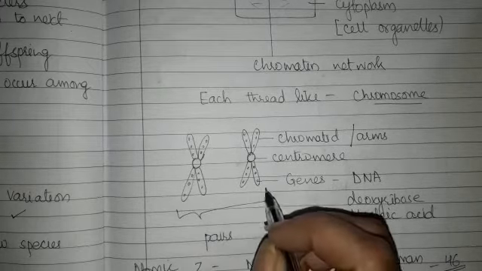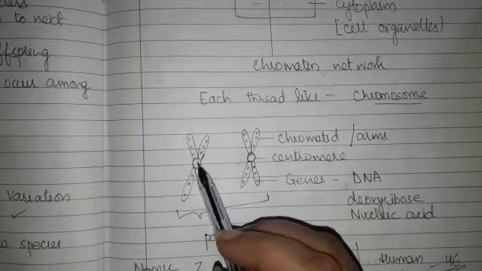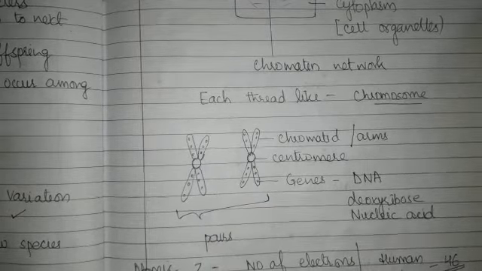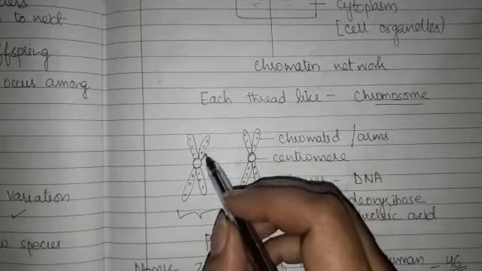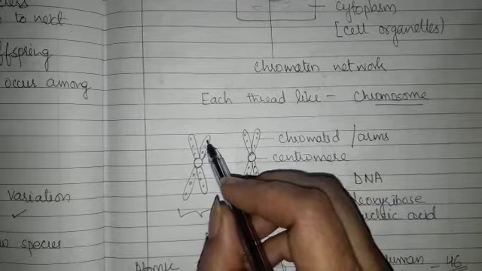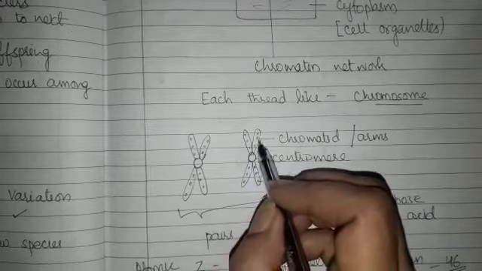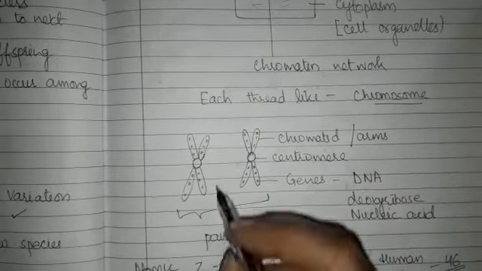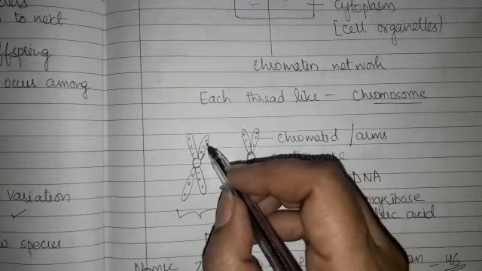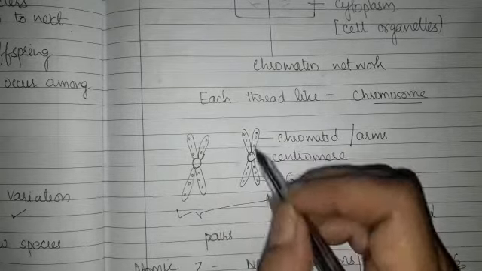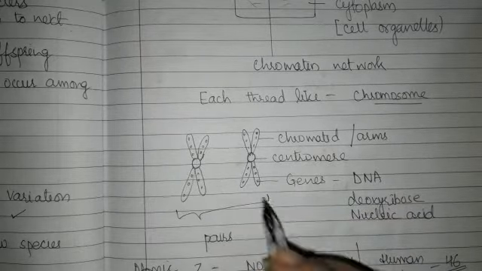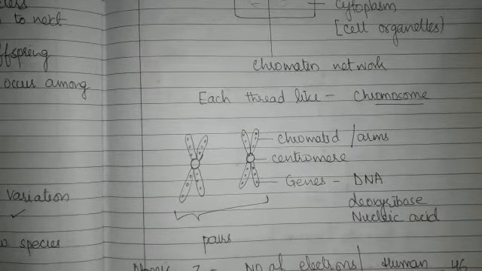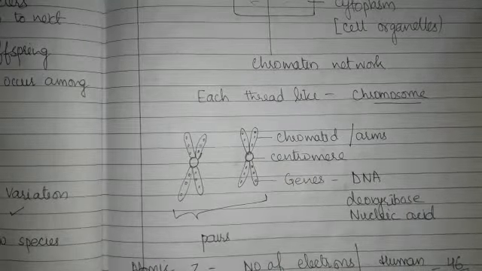Chromosomes, since they exist in pairs, the two chromosomes in a pair are identical in all respects. Means the length of this chromatid, if here one gene is located, then on its homolog at the same point there will be another gene, and moreover if this gene controls the color of the eye, this gene will also control the color of the eye. So we can say that to control inheritance of each character we have two genes.